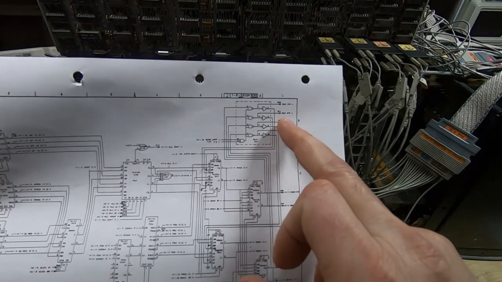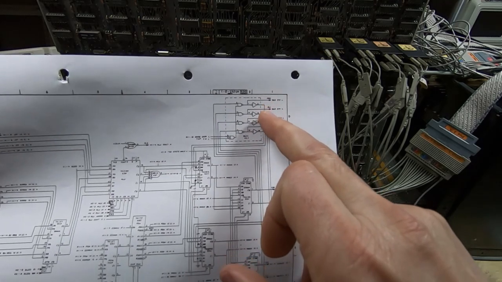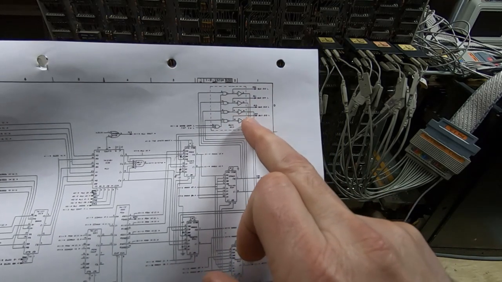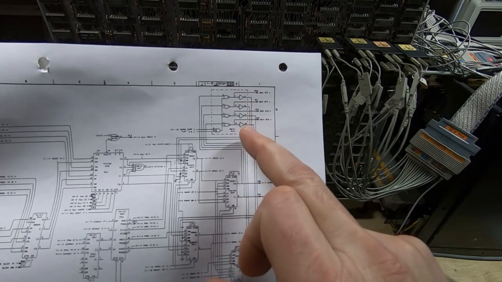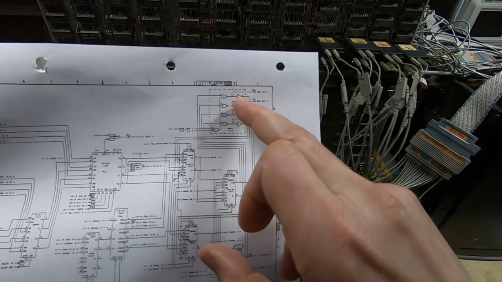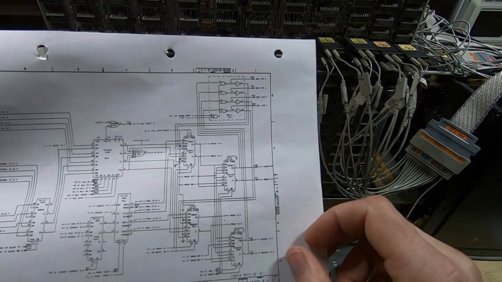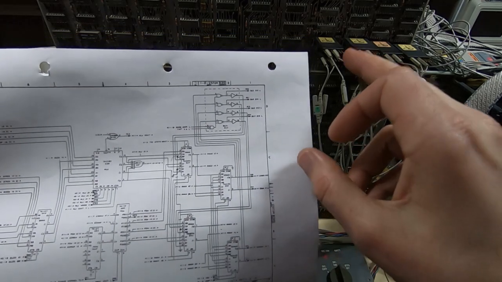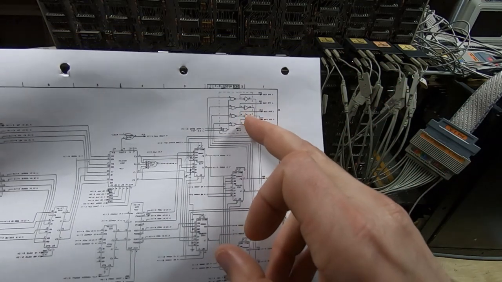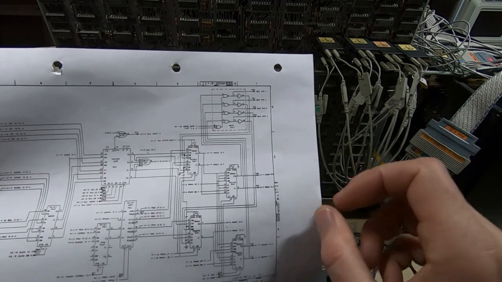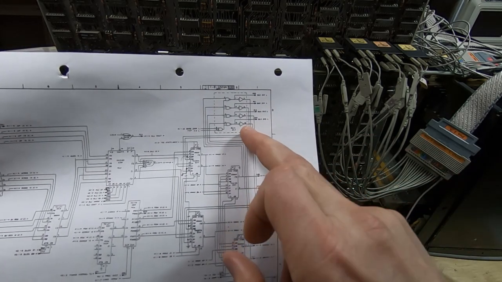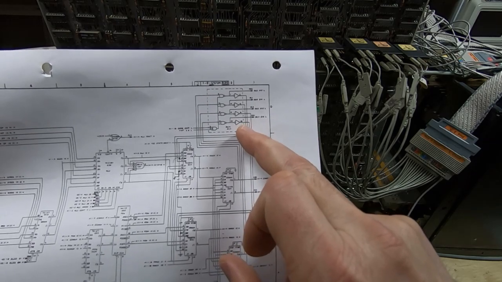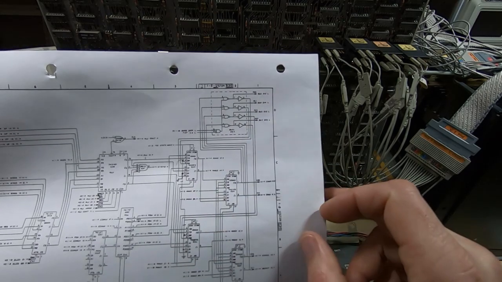What we're looking at here is not the input from the unibus, we're actually looking at the outputs of the input buffer. There are 4 chips, 4 bits per chip, and these are the bus drivers that I mentioned. But we're looking at the output of the bus driver, not the input to it.